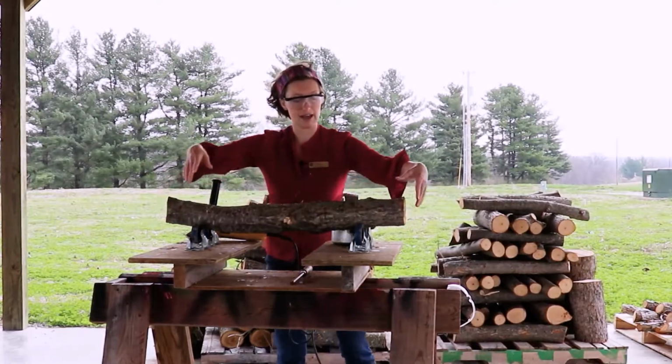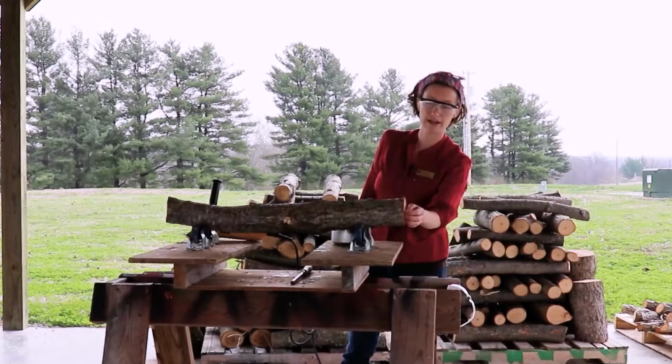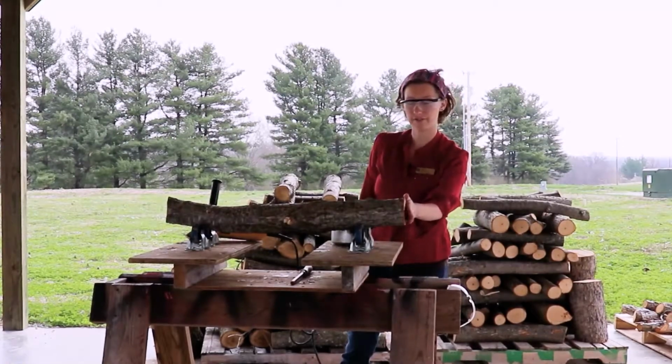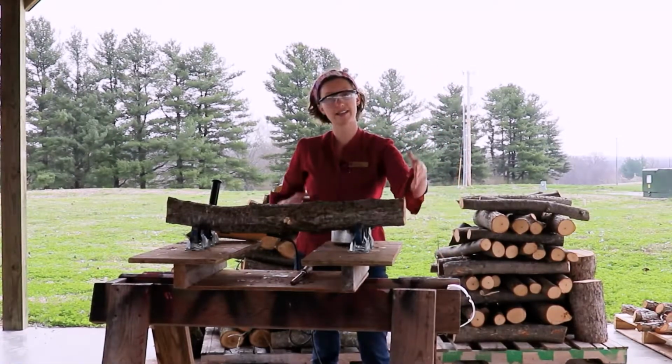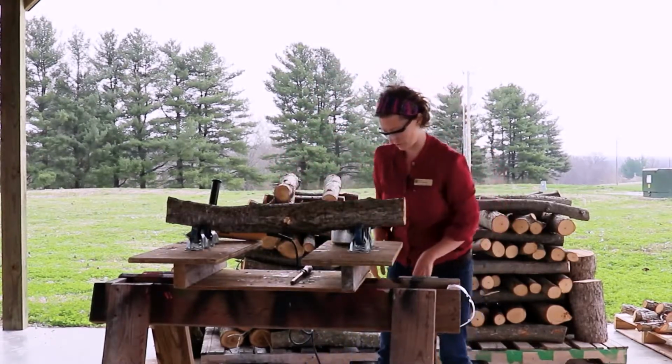Once the shiitake is fully colonized, you'll start to see the mycelium, a little bit of white spotting on the edge of the log, and that's a good sign that you can start to force those shiitake to fruit.